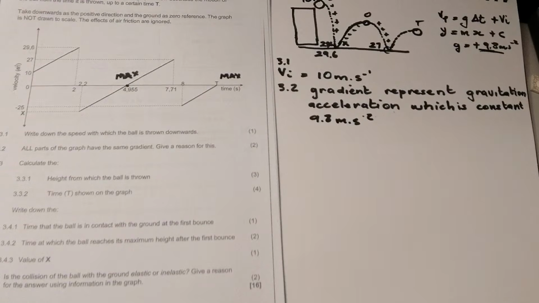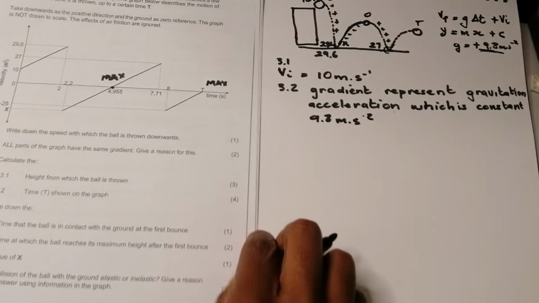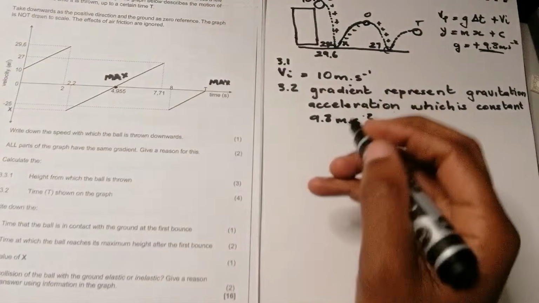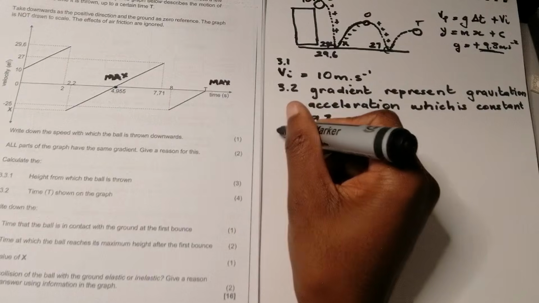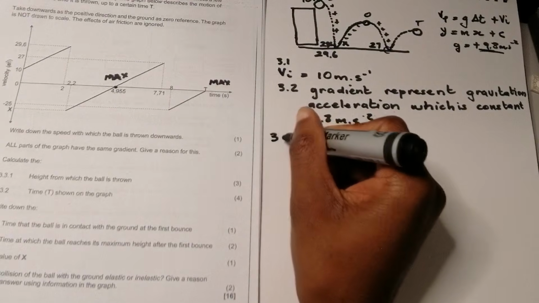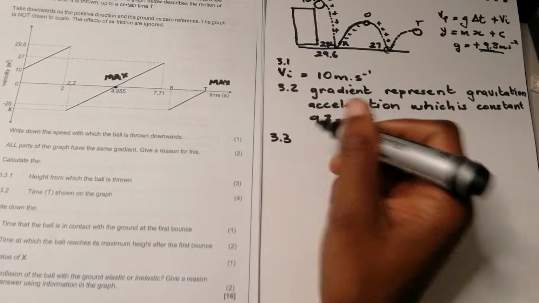Super. All right. So remember that the gradient underneath the graph is a constant value, which is that 9.8. So let's go to 3.3.